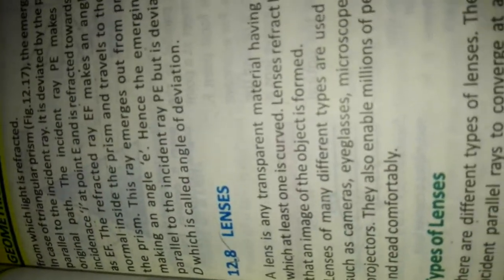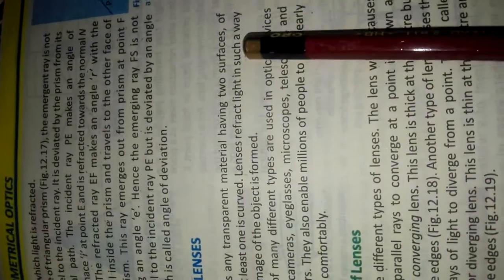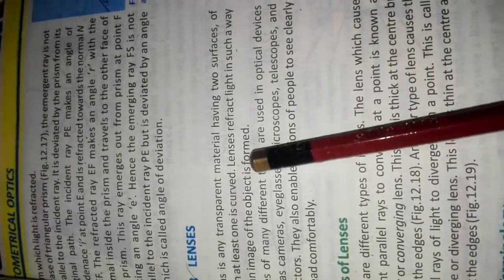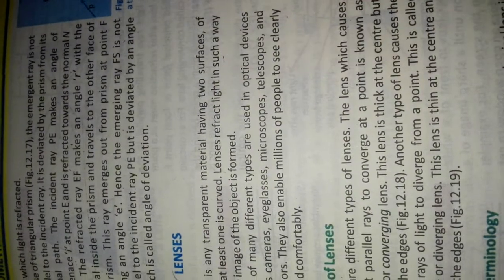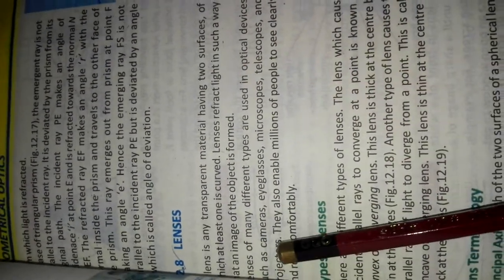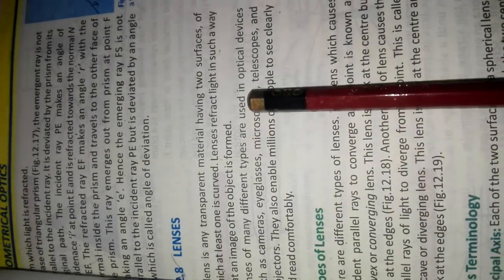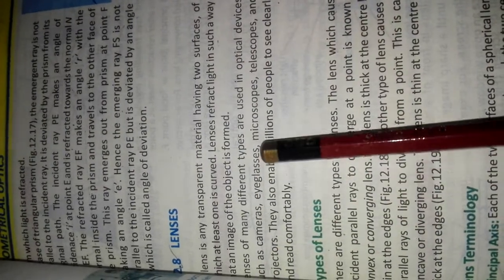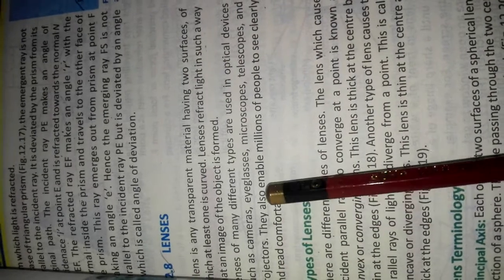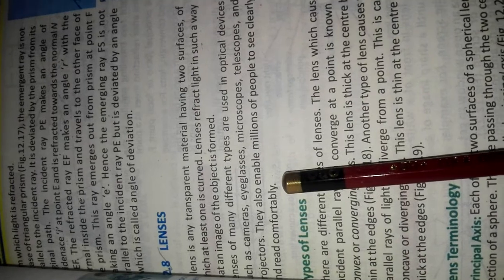After this we have lenses. A lens is any transparent material having two surfaces of which at least one is curved. Lenses refract light in such a way that an image of an object is formed. Lenses of many different types are used in optical devices such as cameras, eyeglasses, microscopes, telescopes, and projectors. They also enable millions of people to see clearly and read comfortably.